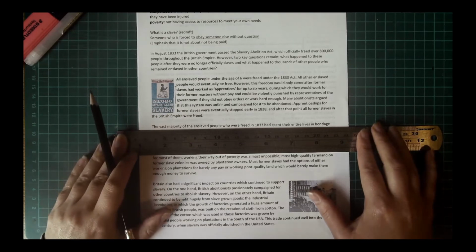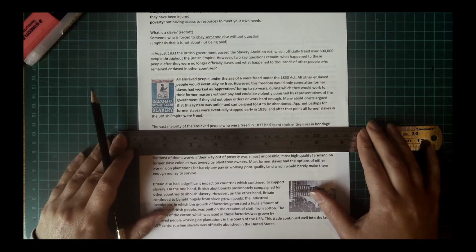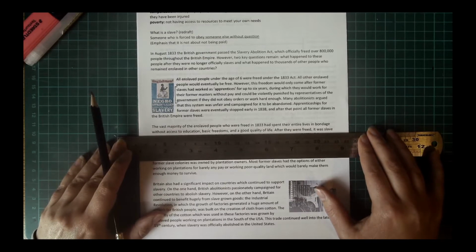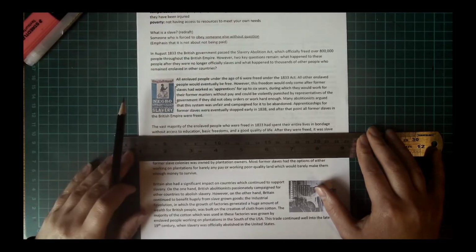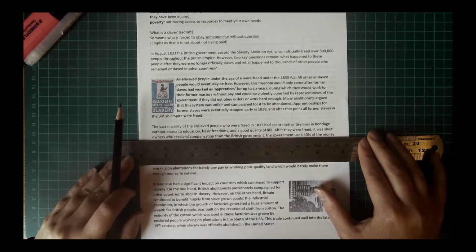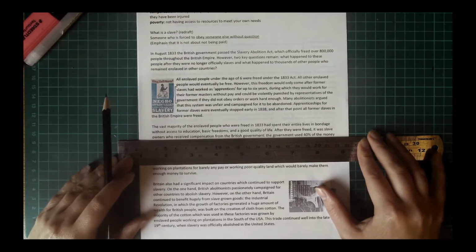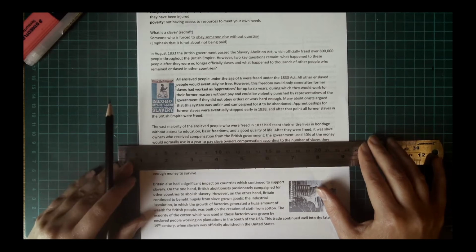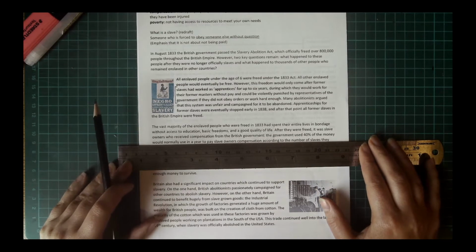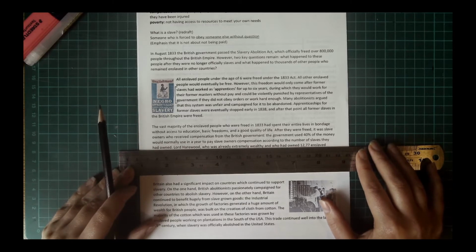The vast majority of enslaved people who were freed in 1833 had spent their entire lives in bondage without access to education, basic freedoms, and a good quality of life. After they were freed, it was slave owners who received compensation from the British government. The government used 40% of the money it would normally use in a year to pay slave owners compensation according to the number of slaves they had owned.